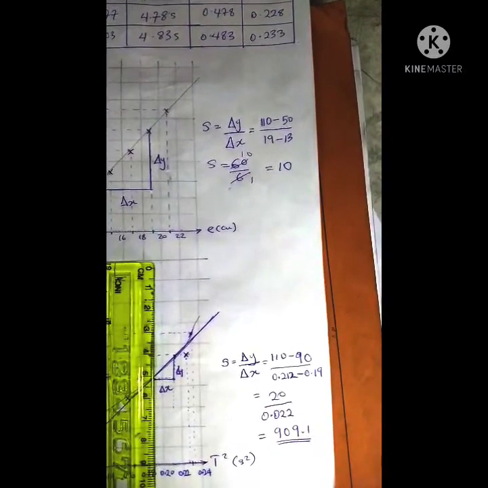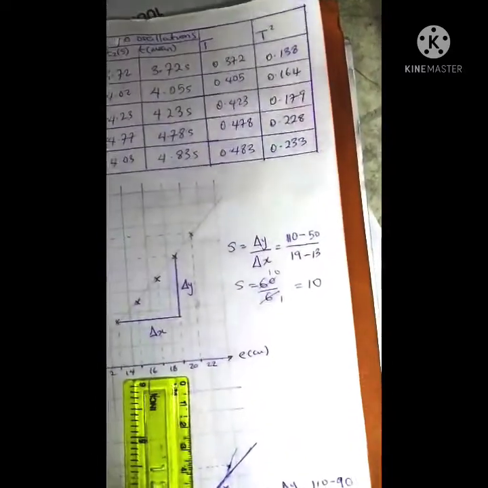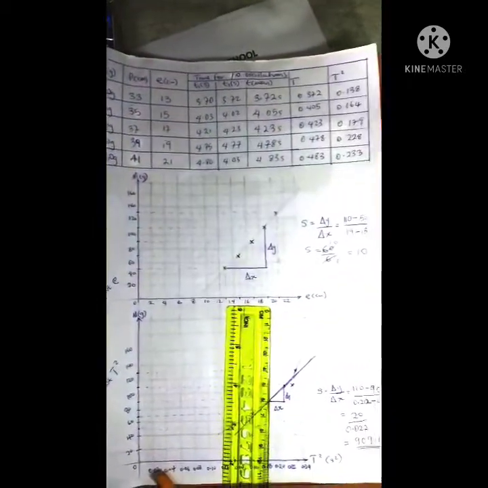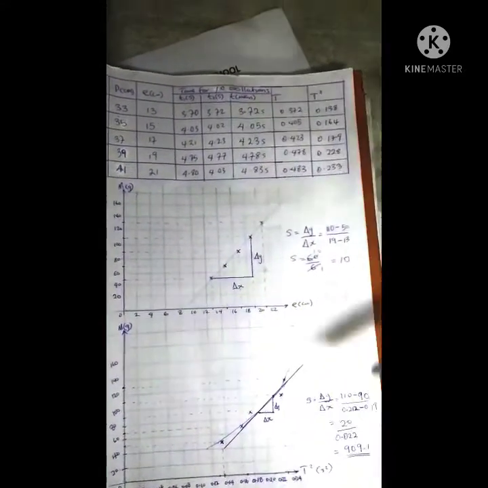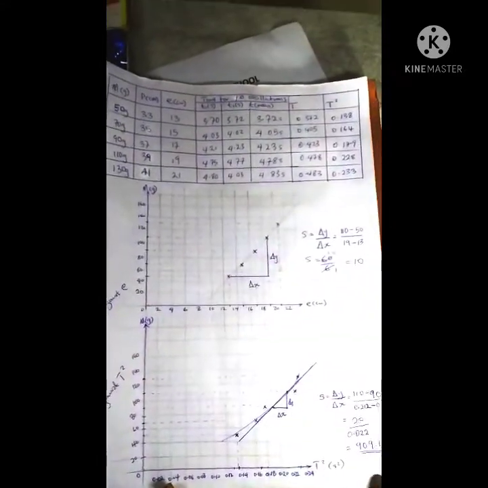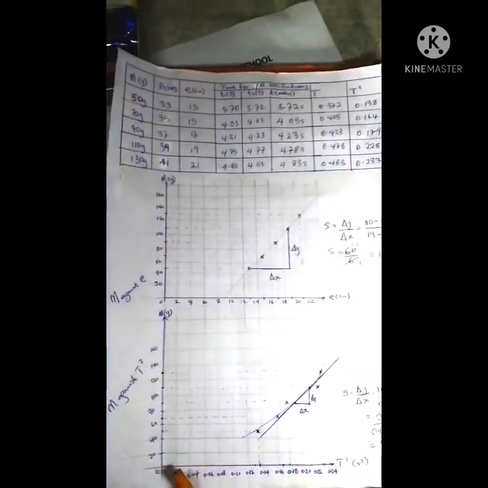909.1. So this is how to get your table of values and your graph, how to plot your graph and how to find the gradient of your slope for a vibrating spring.